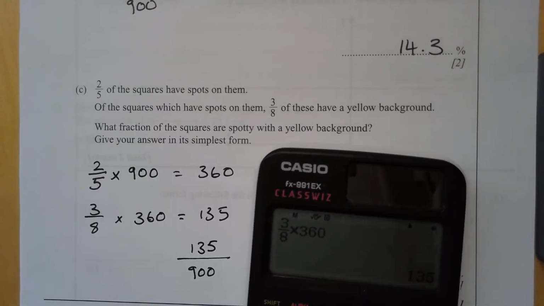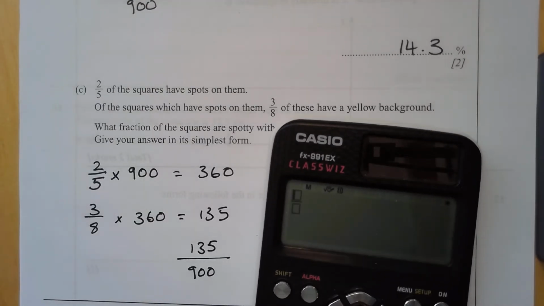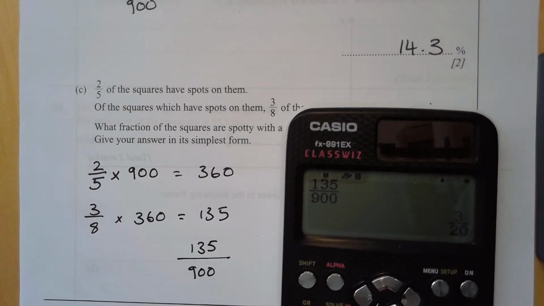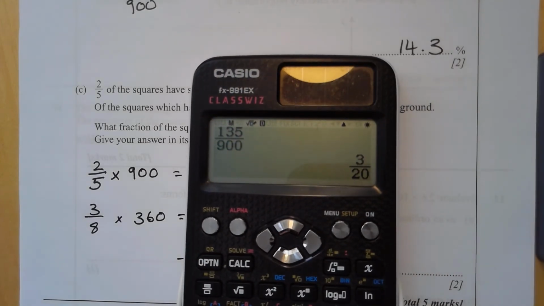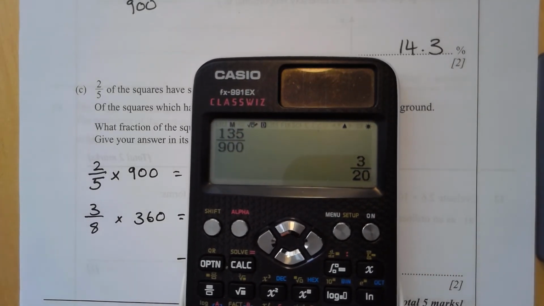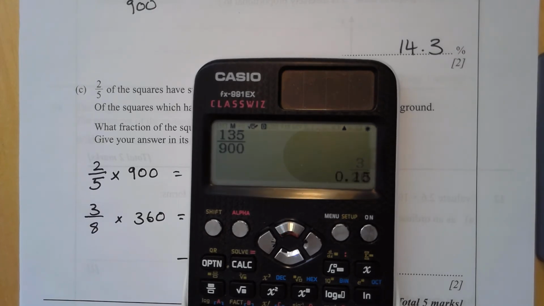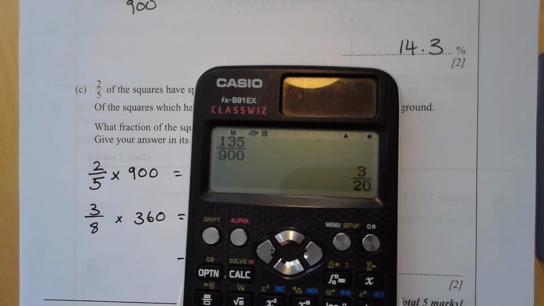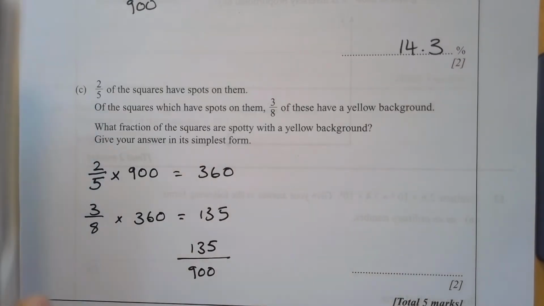Now, one thing you can do, it's a calculator paper, so you can put this into your calculator. 135 divided by 900 as a fraction, on the fraction button, and that gives me 3/20. So automatically, it's resolved it for me. If you do have it as 0.15, you can click the SD button, and that will give you it as 3/20.